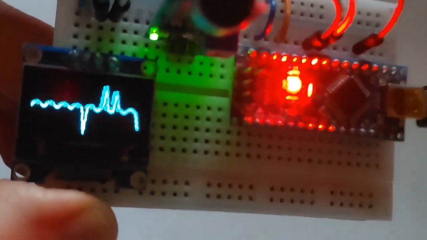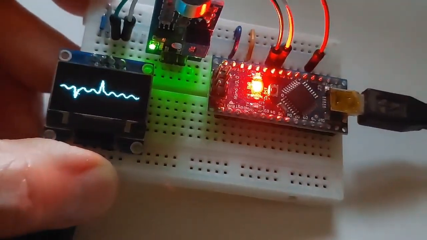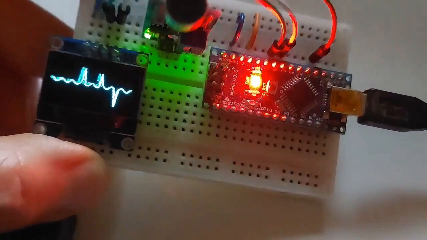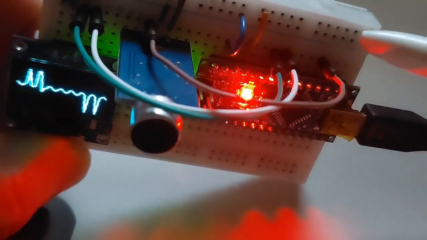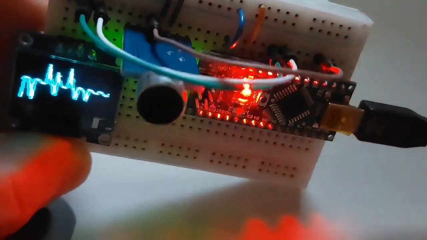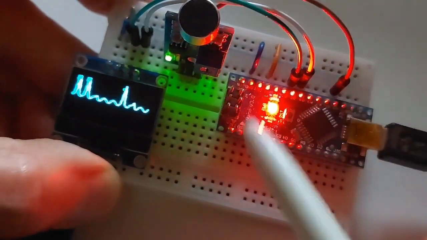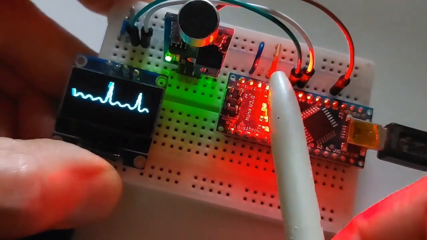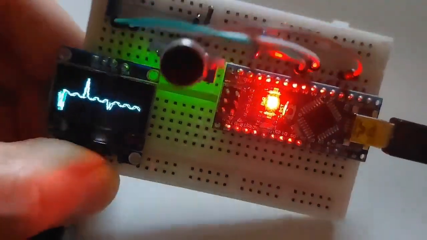I'm not going to get too close. And we have a railing here. It's ground and positive. You can see the railing with these two points here. It's ground and VCC 5 volt.